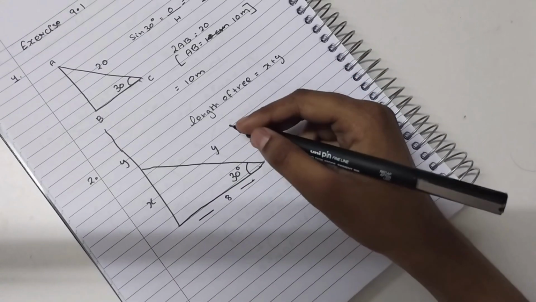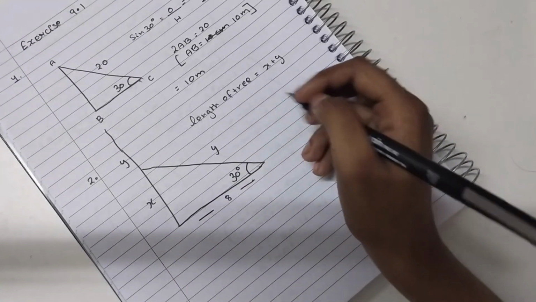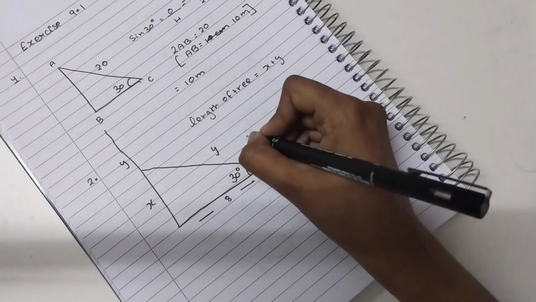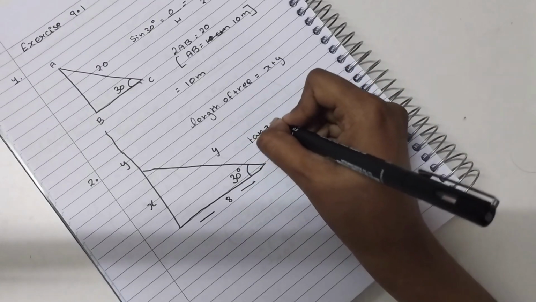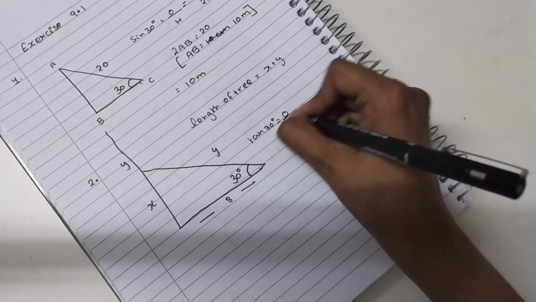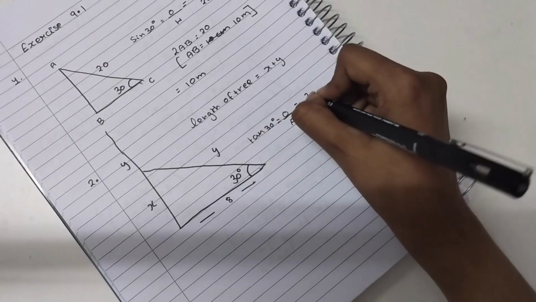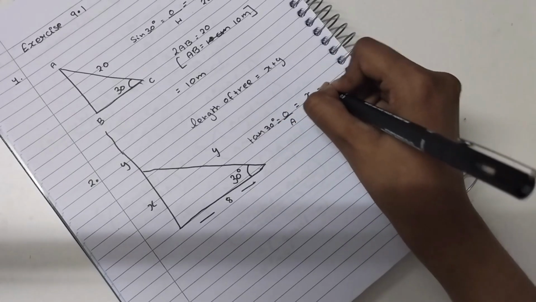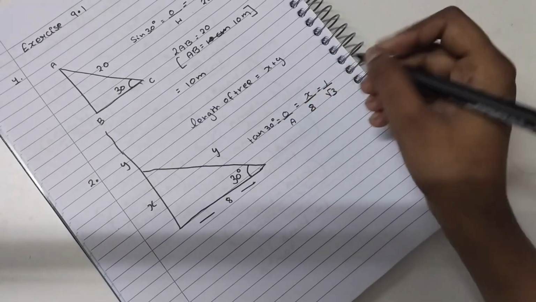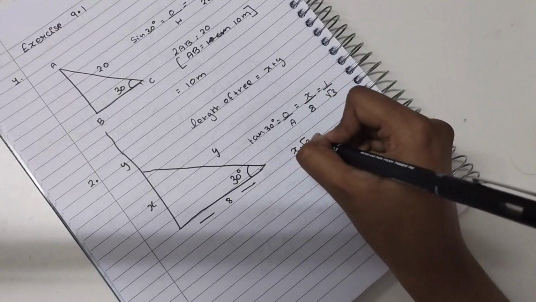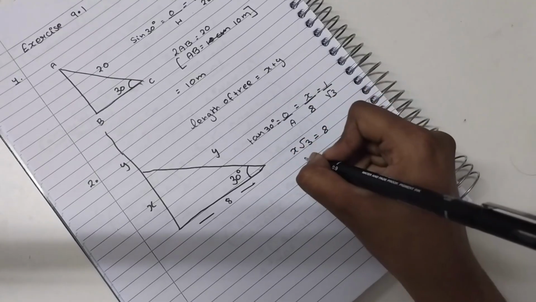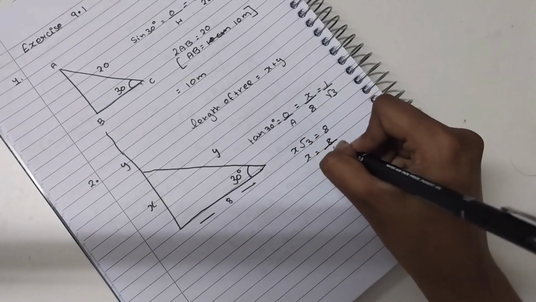The trigonometric ratio that deals with the opposite and the adjacent is tan. So tan 30, which is opposite by adjacent, is x by 8, which is equal to 1 by root 3. So x root 3 is equal to 8, and the value of x is equal to 8 by root 3.